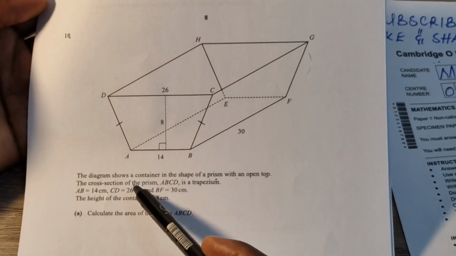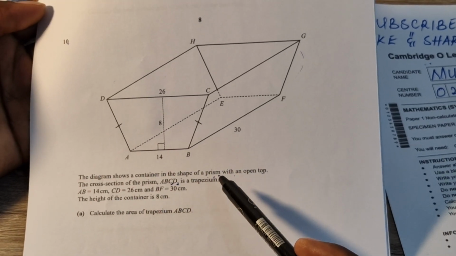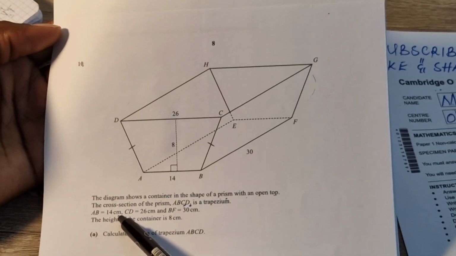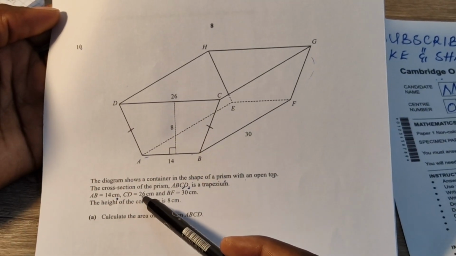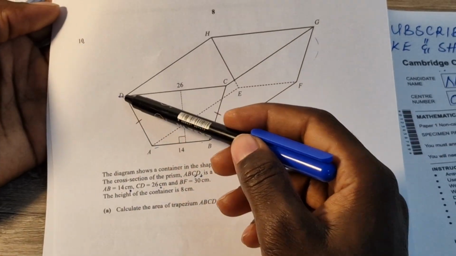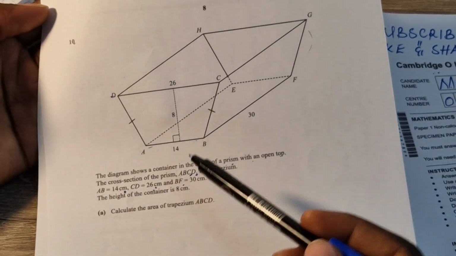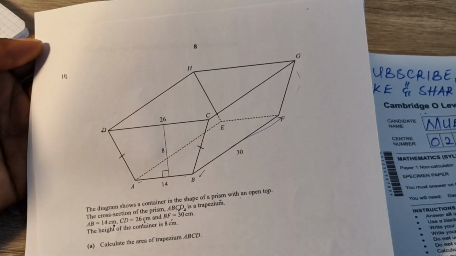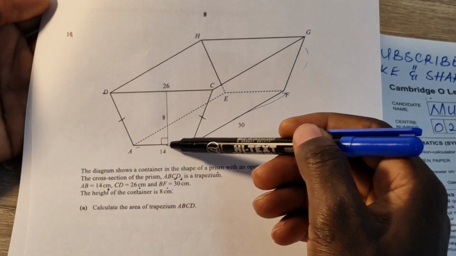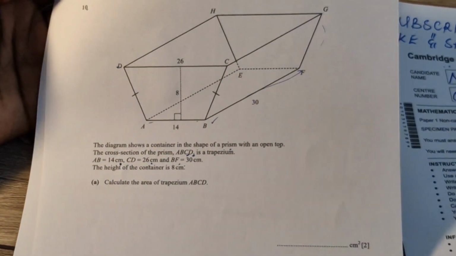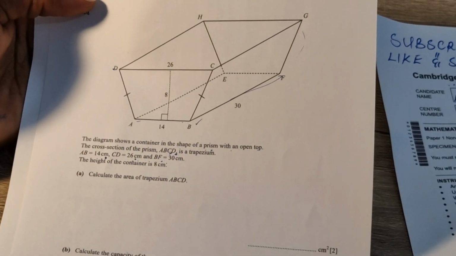Then the cross section of the prism ABCD is a trapezium. AB is equal to 14 centimeters as shown here. CD is equal to 26 centimeters, which is the side. And BF is equal to 30 centimeters. This is BF. Then the height of the container is 8 centimeters. So this is the height, usually the perpendicular height. So that's the information given.